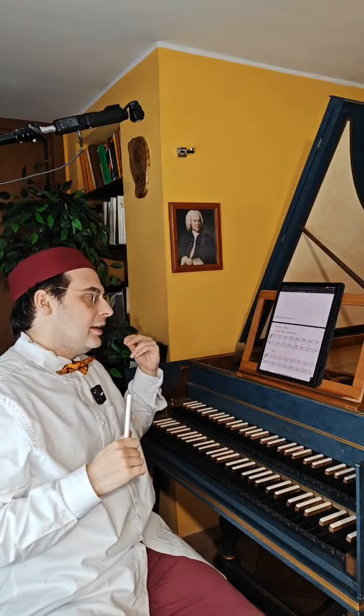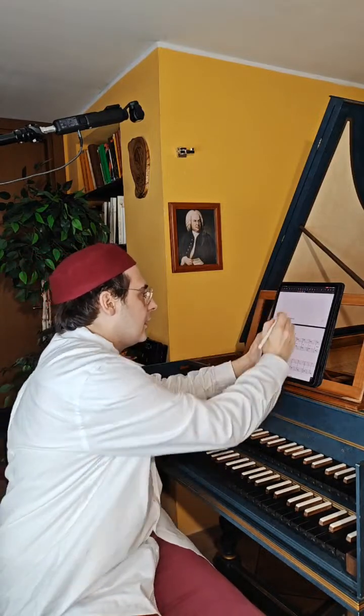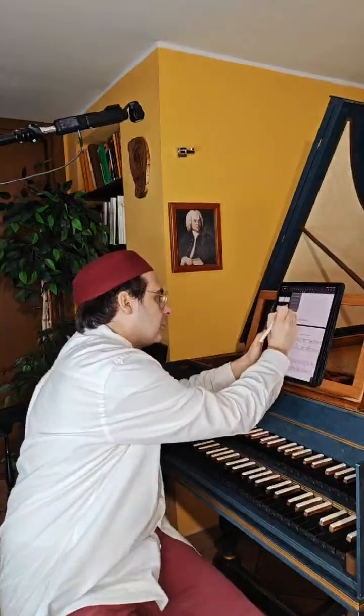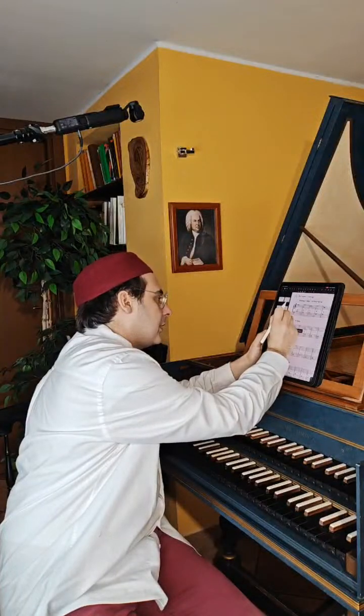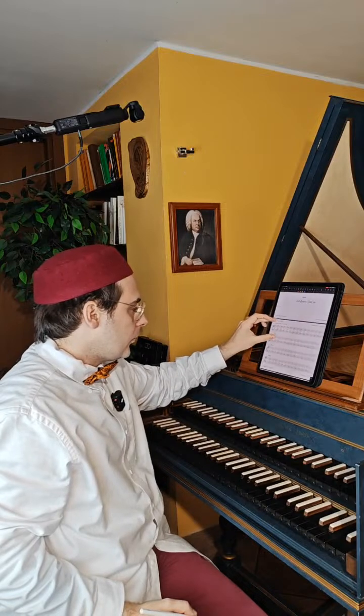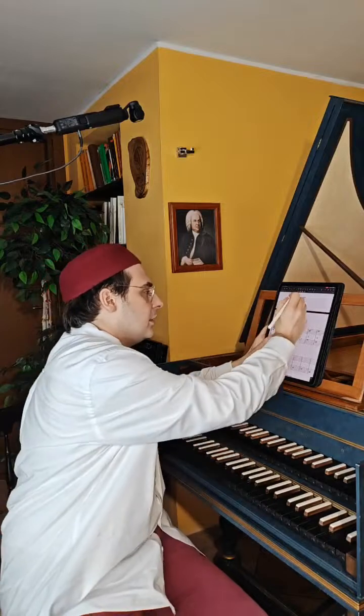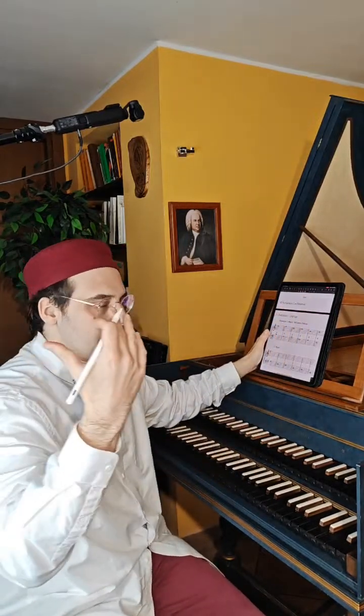What is very interesting here is the combinations we can do. So first of all, let's make a copy of this page. So copy and paste. And let's start with the 4 notes diminution. The first exercise you can do consists in using 4 notes diminutions in your right hand.